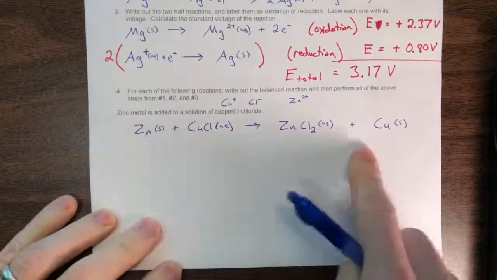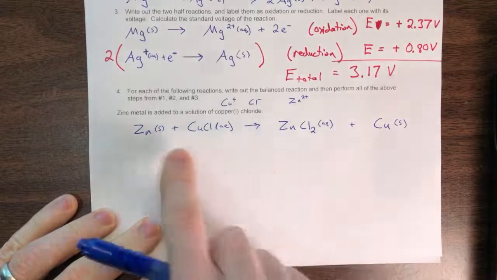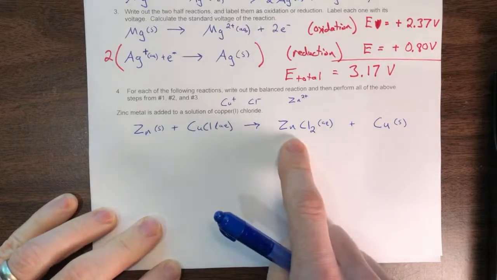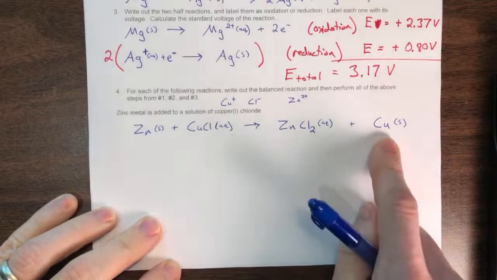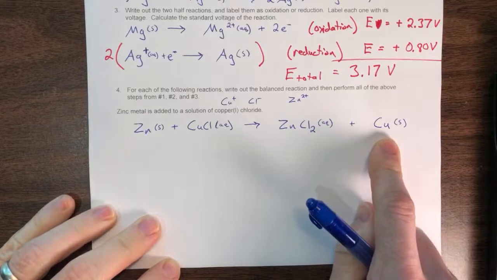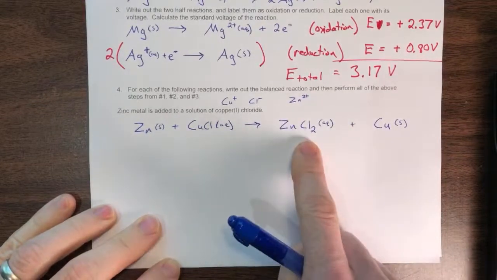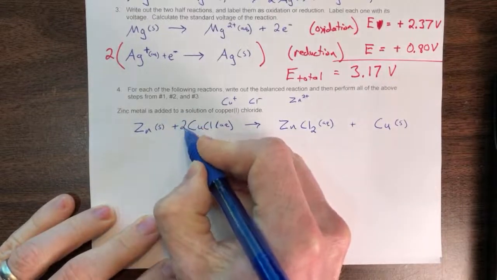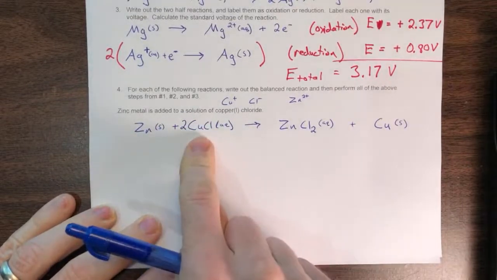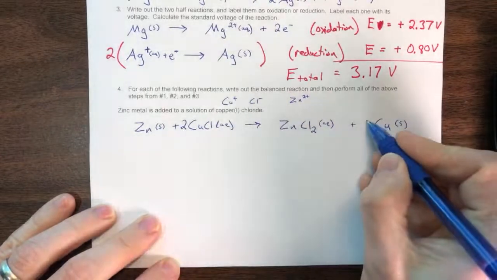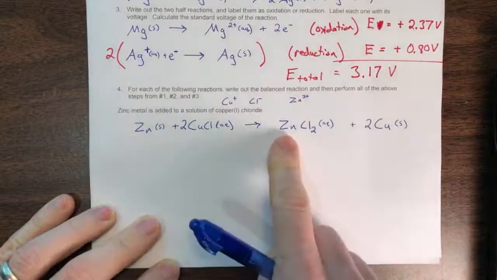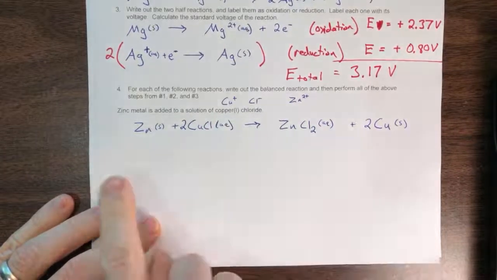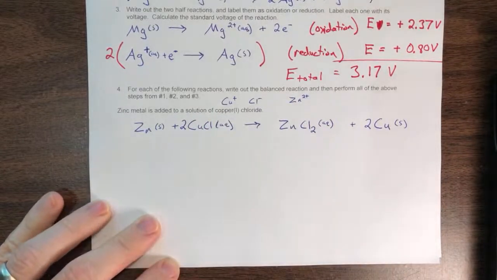All right, so next, looking at this equation, we've got zinc and copper 1 chloride goes to zinc 2 chloride and copper metal. This is not balanced. Let's go ahead and balance it. If we have 2 chlorines here, 1 chlorine here, we know that we need to put a 2 in front of there. If we have 2 coppers here, we need to put a 2 in front of here. 1 zinc, 2 chlorines, 2 chlorines, 2 coppers, everything's balanced. All right.